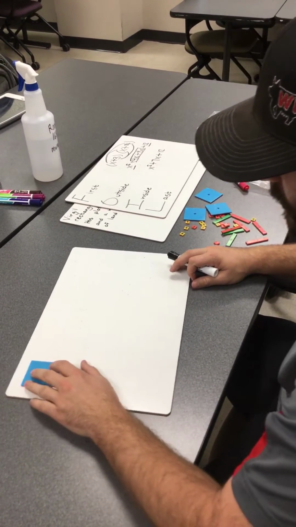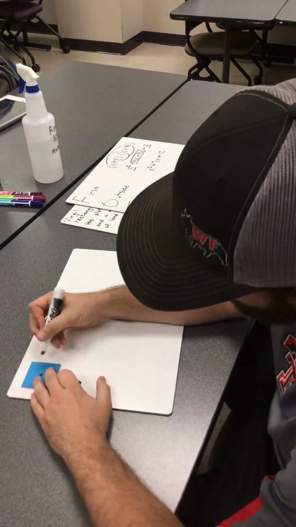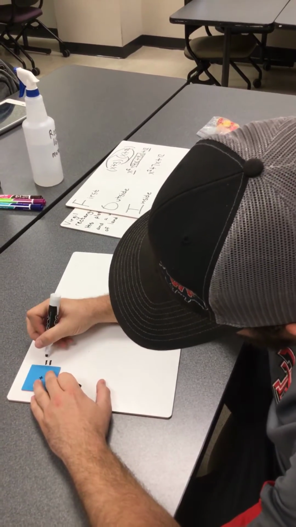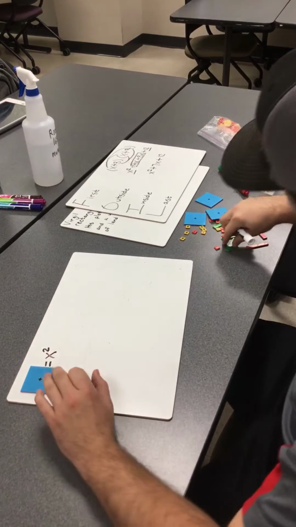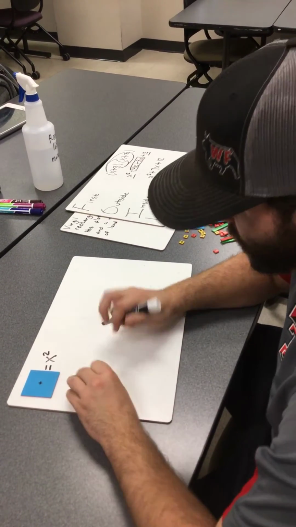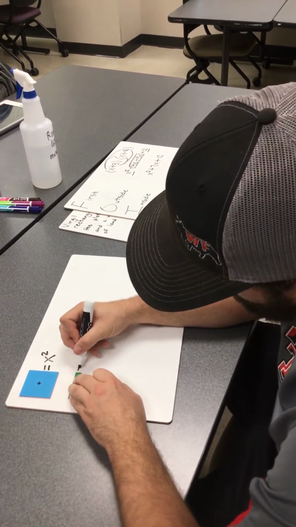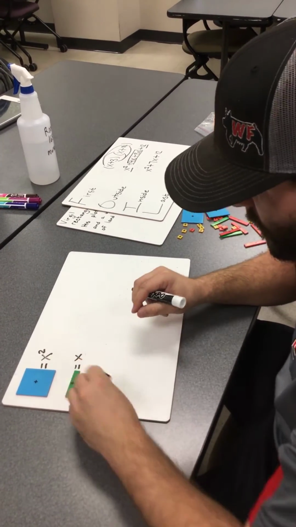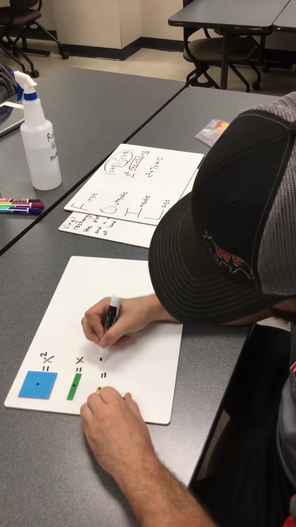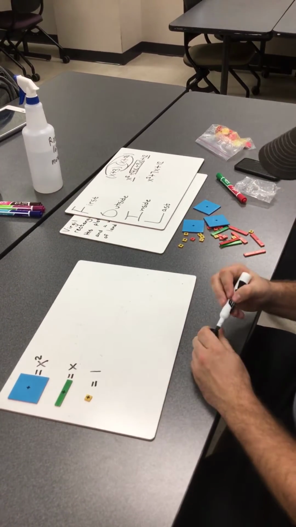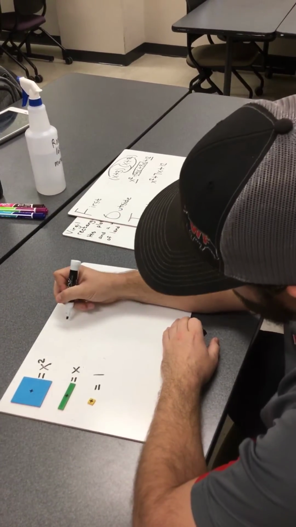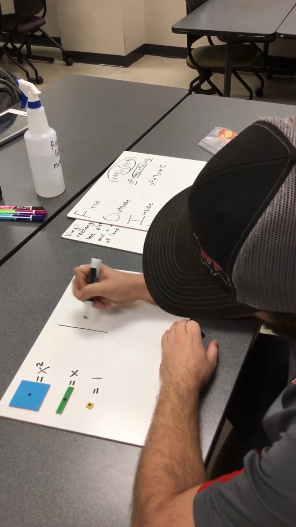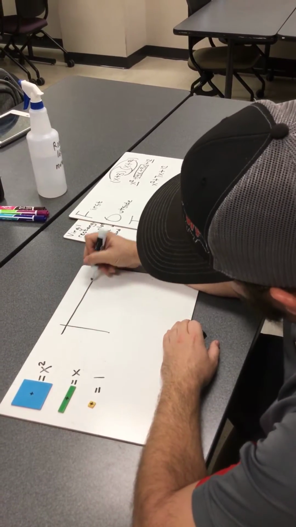So first, I'm just going to show what each one represents. So this is x squared. This equals just x. And this will equal 1 unit. So to start it off, I'm going to draw like a little multiplication chart looking thing.